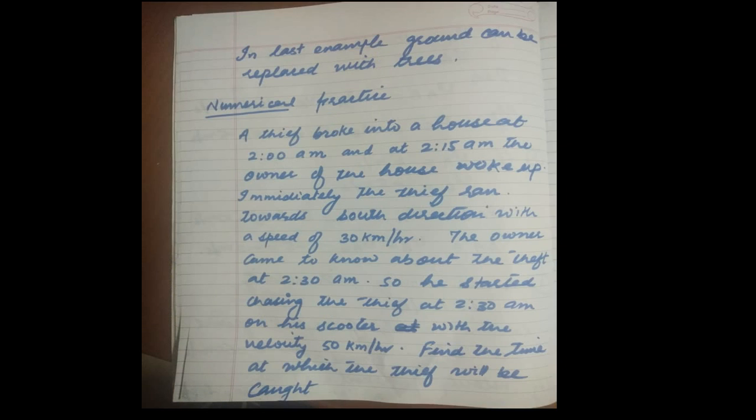So in the last example, we can replace the ground with the trees. When you are moving in a car or bus, the trees appear to be moving in the backward direction with the same velocity. So here also, this is the concept of relative velocity only. If you are the observer, it appears that the trees are moving in the backward direction with the velocity with which you are moving in the forward direction.